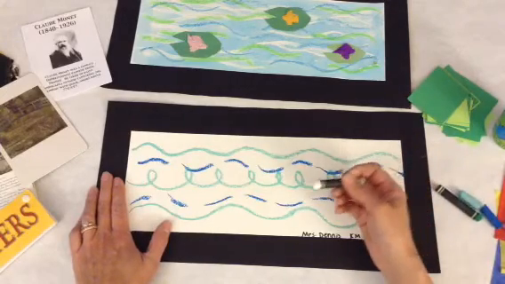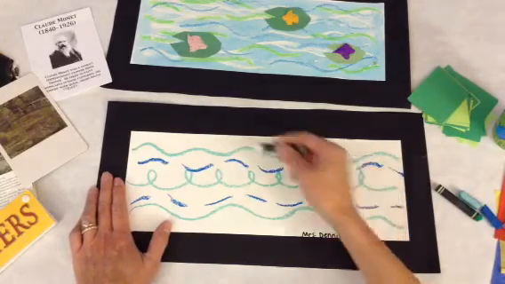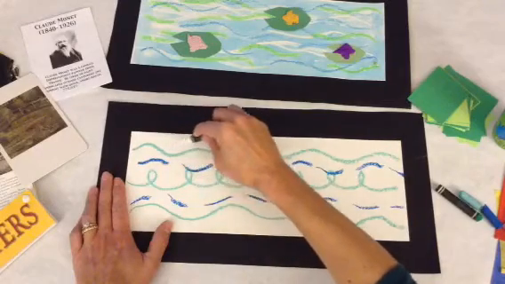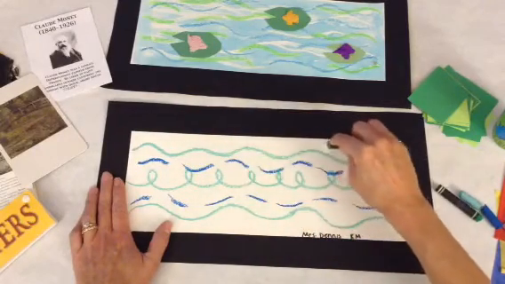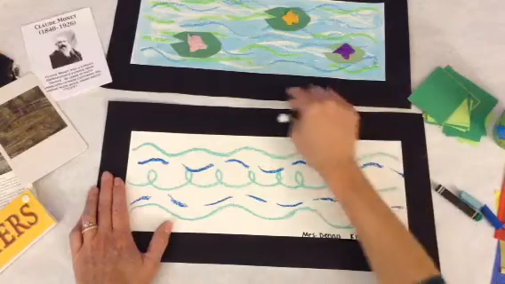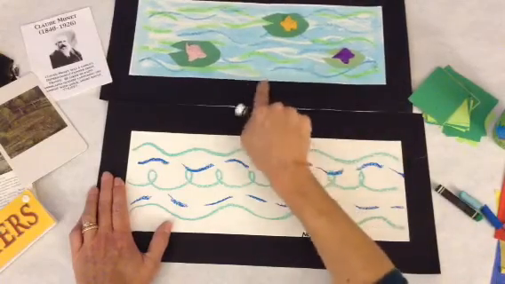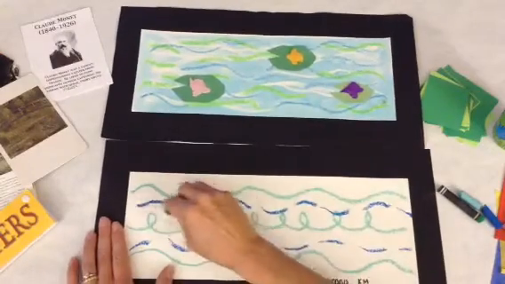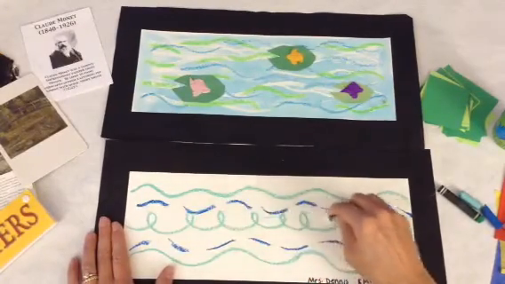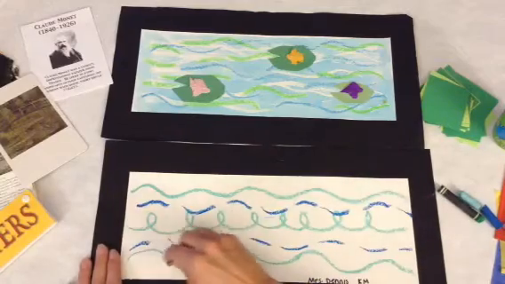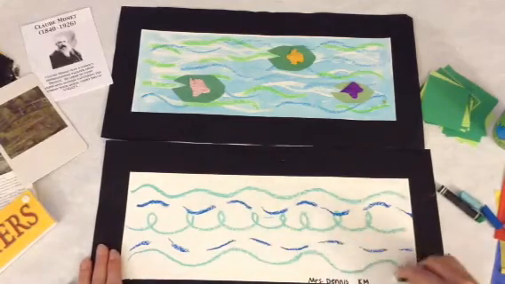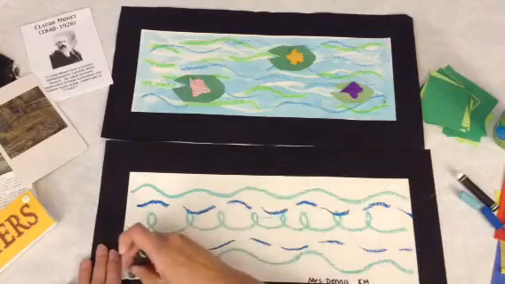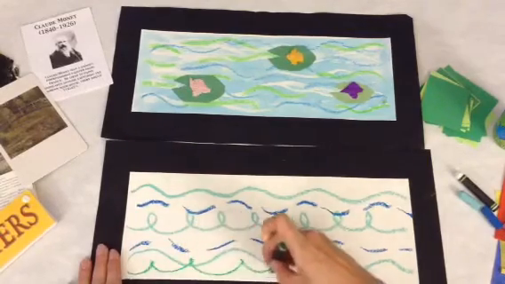Look here, I've got white oil pastel. Now if I go ahead and do my line, it's really hard to see. But guess what? When we paint watercolor paint over it, it will show up. So don't forget to try to use that white pastel. We'll just do maybe one more.